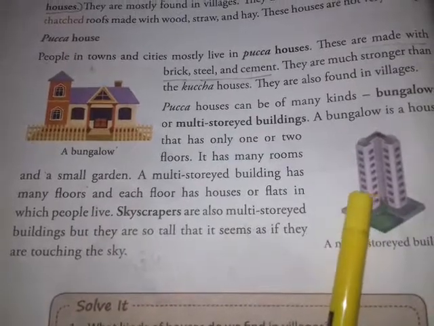Now let's see about multi-story building. A multi-storied building has many floors and each floor has houses or flats in which people live. This is an example of multi-storied building. Okay. Now let's see what next. Skyscrapers are also multi-storied buildings, but they are so tall that it seems as if they are touching the sky.